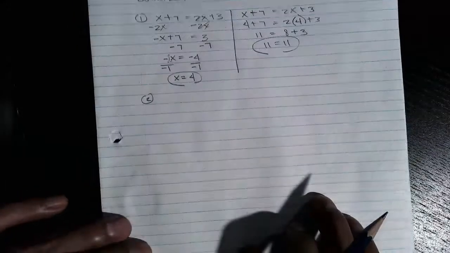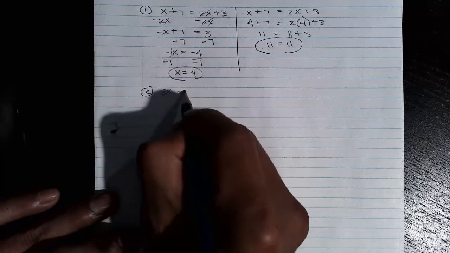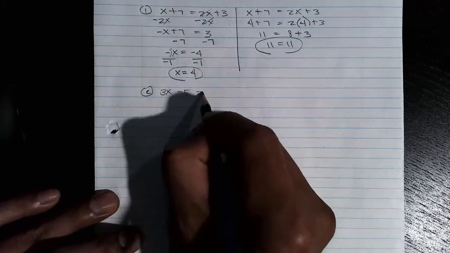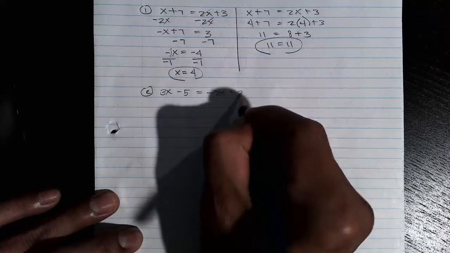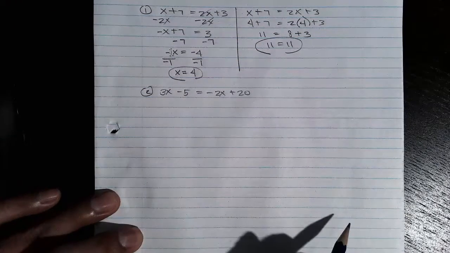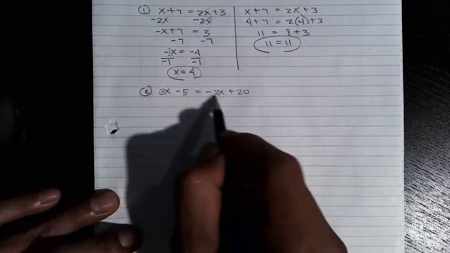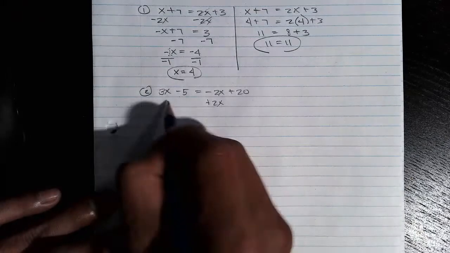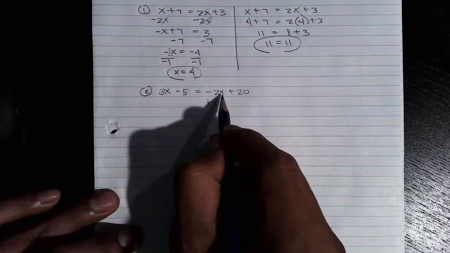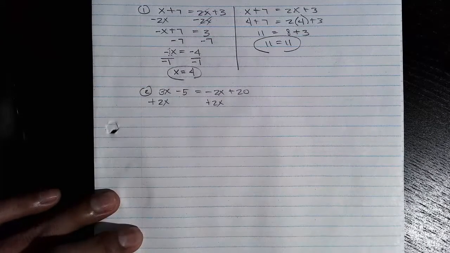Second example. Okay, let's move this up a little bit. Second example, let's try this one. 3x minus 5 equals negative 2x plus 20. Okay. Well, again, very similar to the one before. I don't like having my variables on the right, so I'm going to get rid of him first. So plus 2x. Remember, you have a negative 2x here, so to get rid of a negative 2x, you just add 2x on both sides.